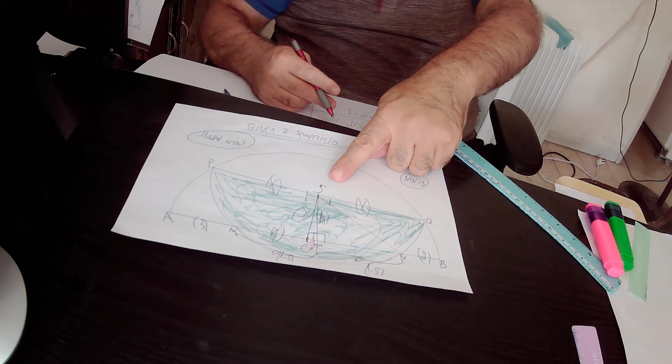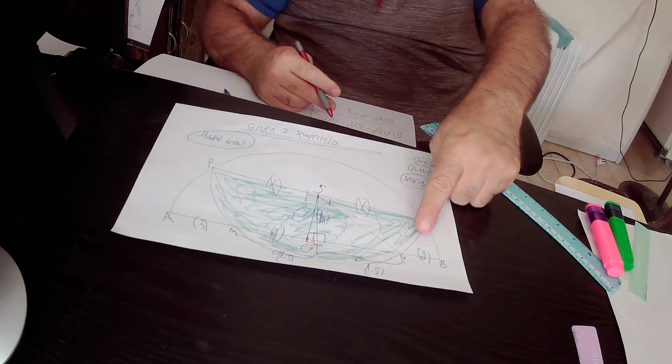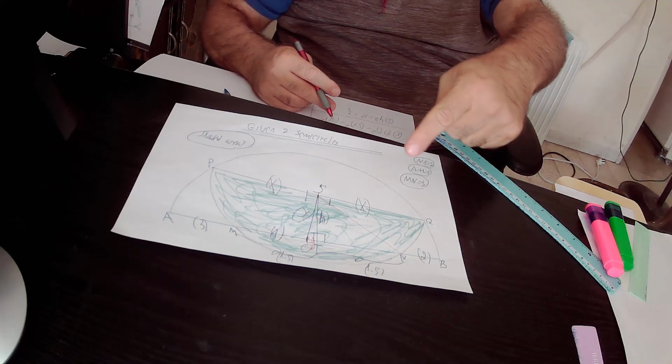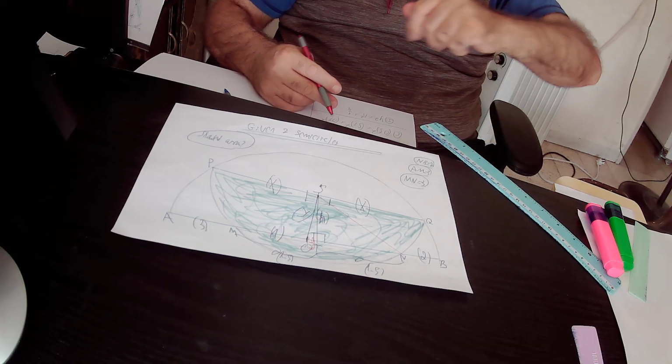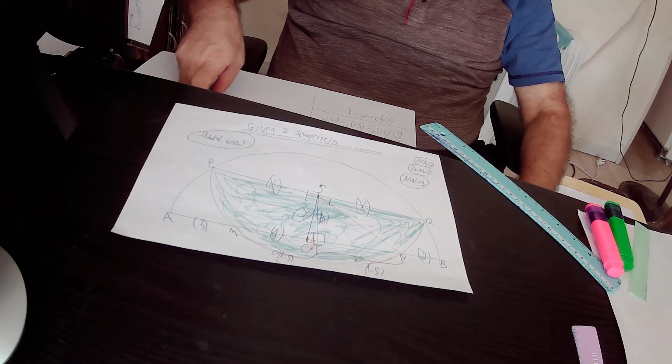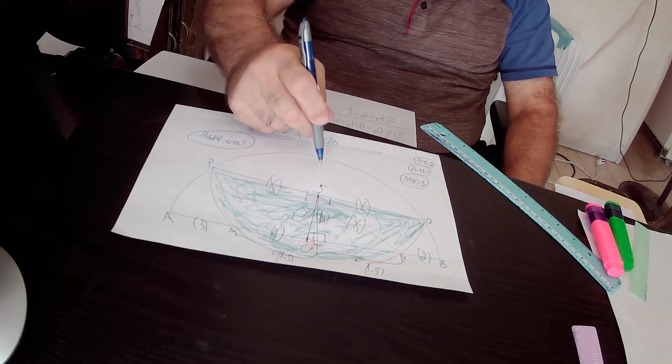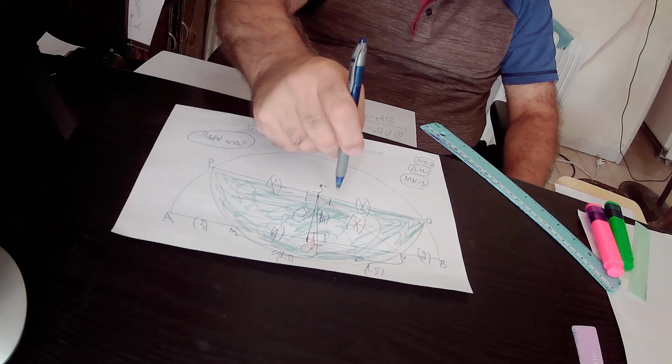Point S is the center of this small semicircle. Point N is a point on the small semicircle itself. Therefore, SN is the radius of this small semicircle, and it equals x. So in the next step, I'll copy the right triangle STN and implement on it the Pythagoras theorem.